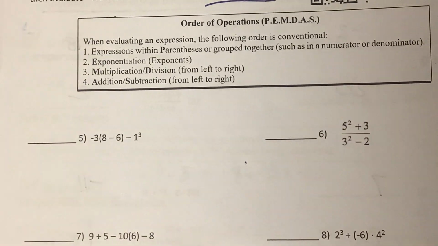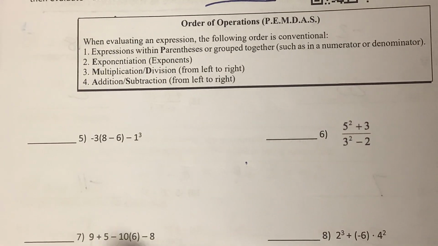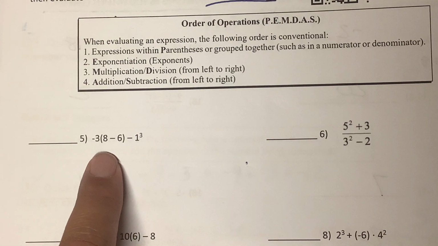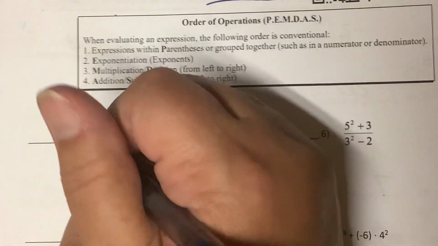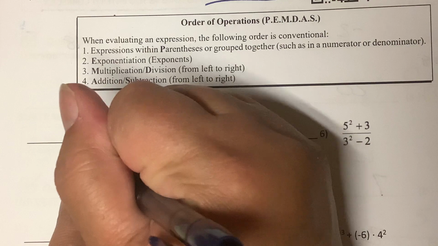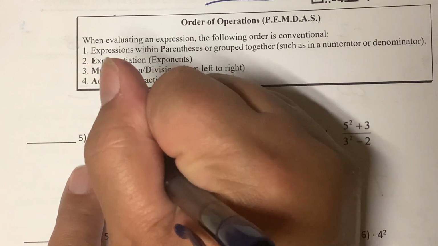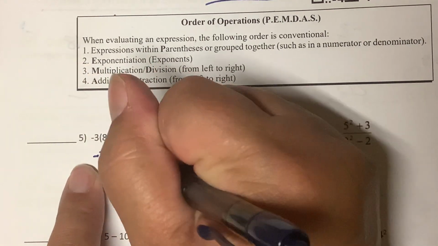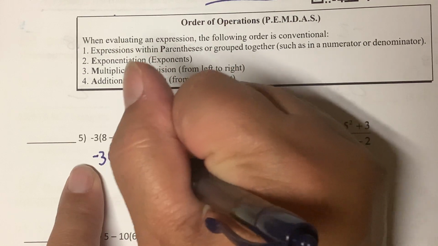And let's do this one step at a time. So this starts with the parentheses, 8 minus 6. So this is going to be negative 3, parentheses, 8 minus 6 is 2, minus 1 to the third power.